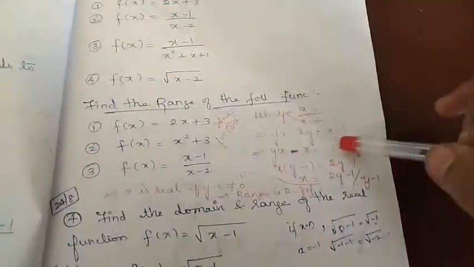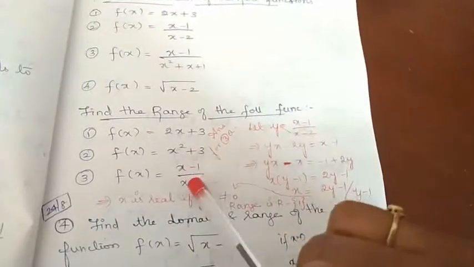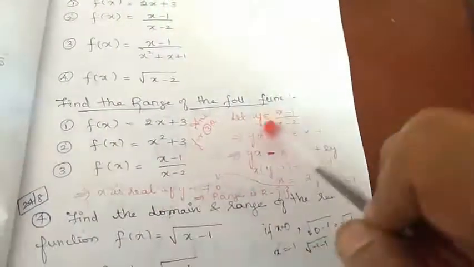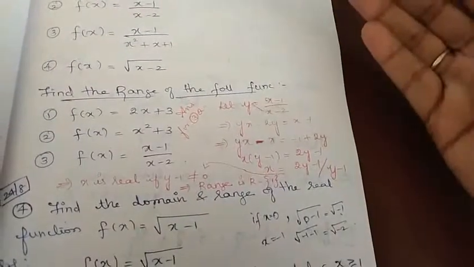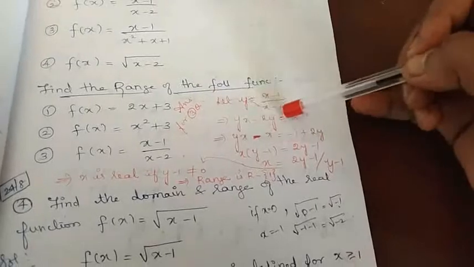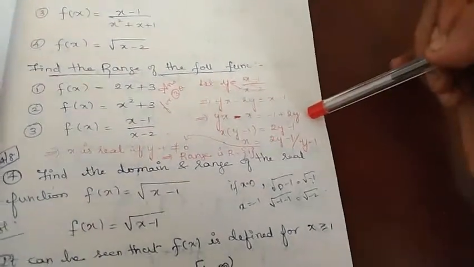Now there is another example of how to find the range of a rational function. Third question. Here we can take y equal to the function, which means f of x equals the function. We need to know what our y is, right? So you can cross multiply it: yx minus 2y equals x minus 1. Bring all the x terms to one side.